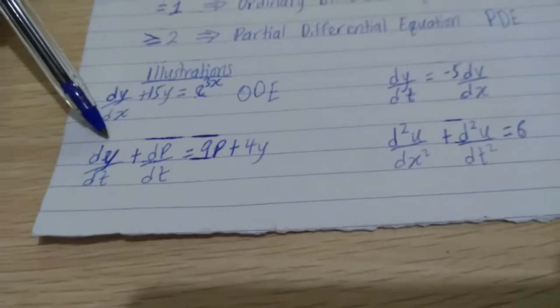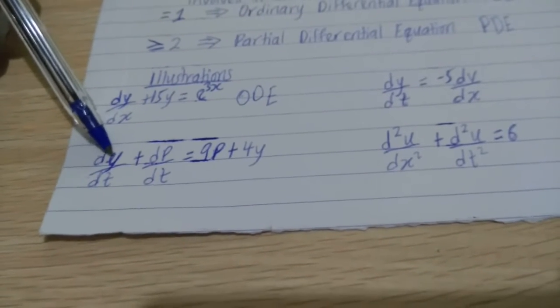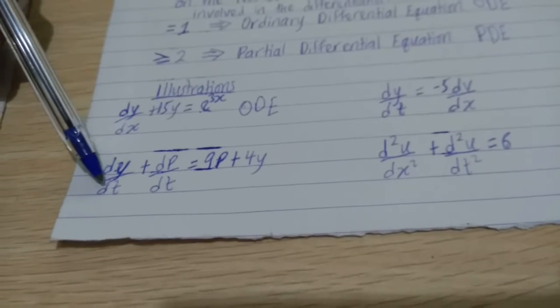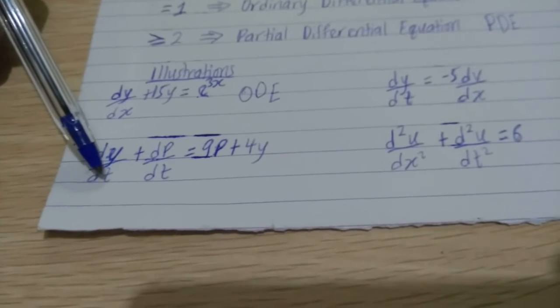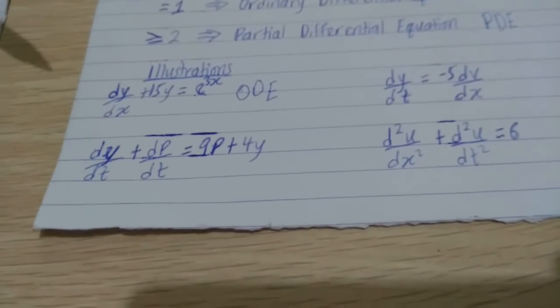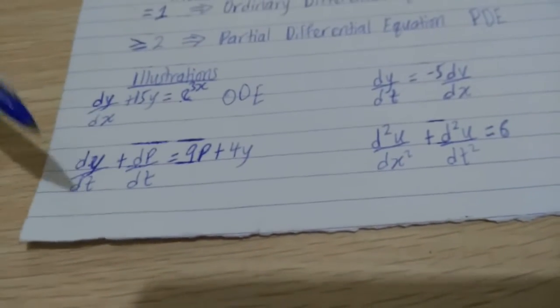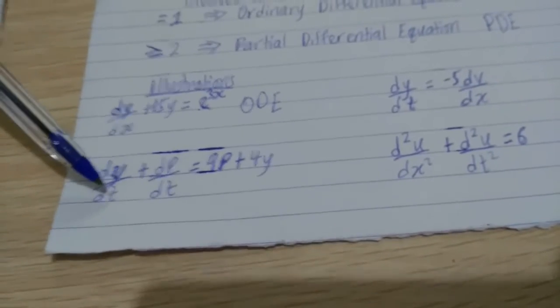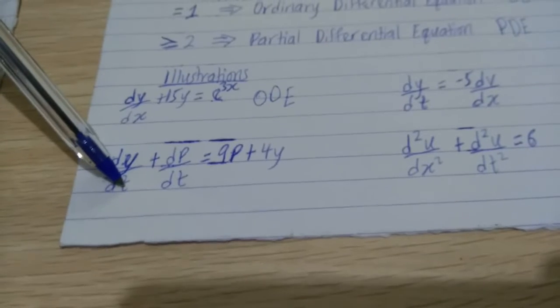We have an unknown function y differentiated with respect to t. Let us not jump into conclusion that it's time, it might stand for anything else. So with respect to t, this is one independent variable.